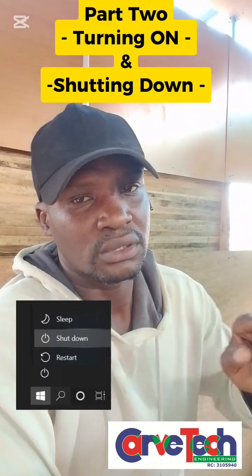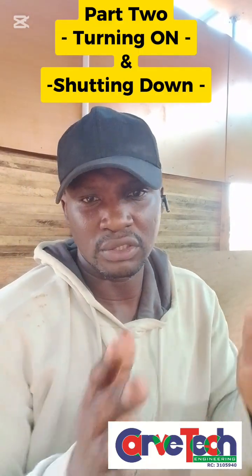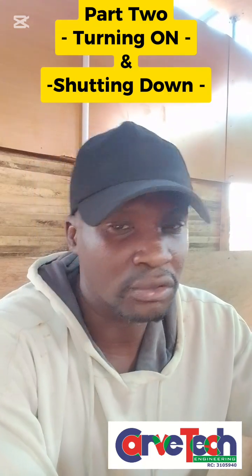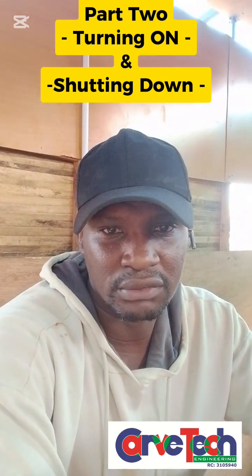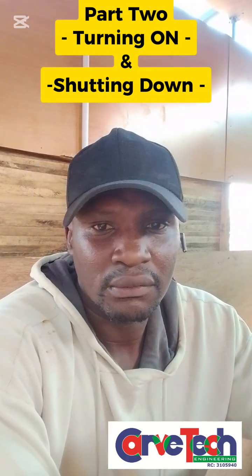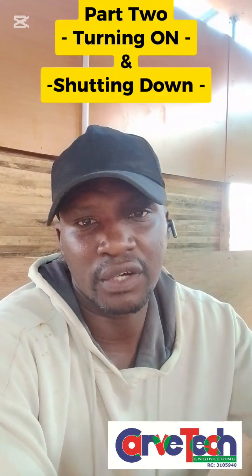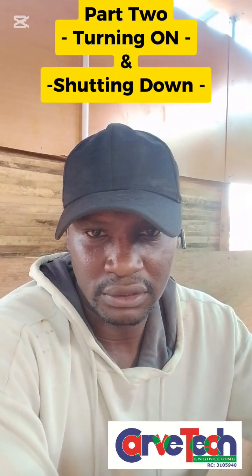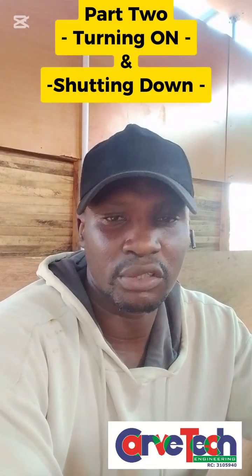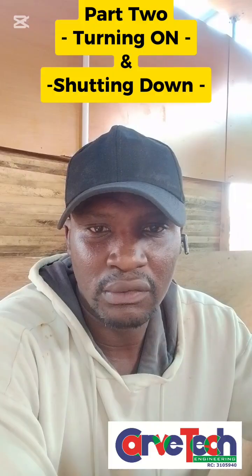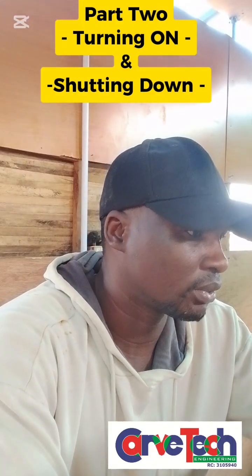Now the question is, why do I need to hit the shutdown button? Why not just hit the power button the same way I did when I'm turning it on? Now this is the simple explanation. Every time your system starts, some system files are starting in order for your system to run properly, which means those programs that are starting are working in the background to make sure your system works properly.